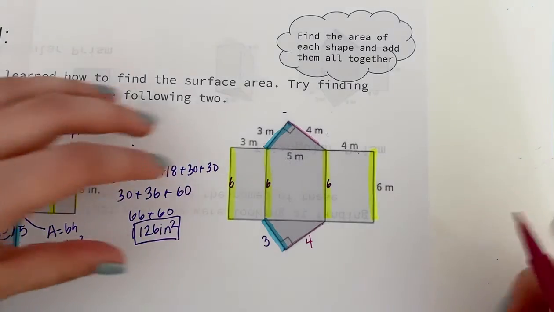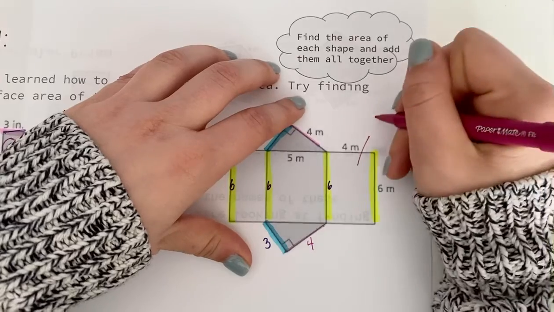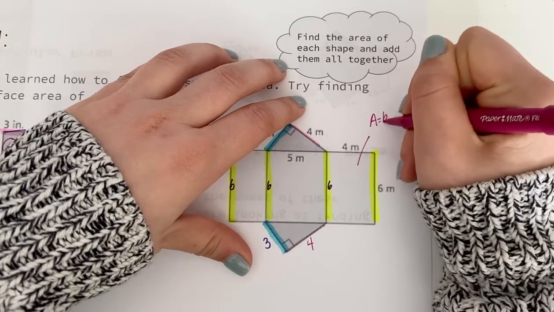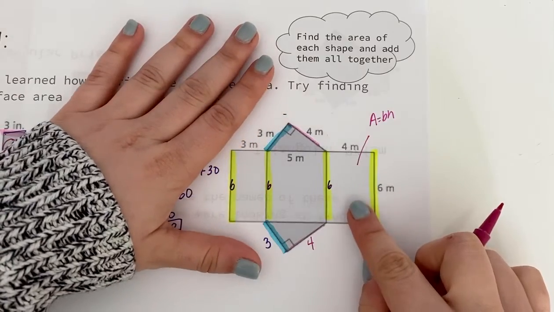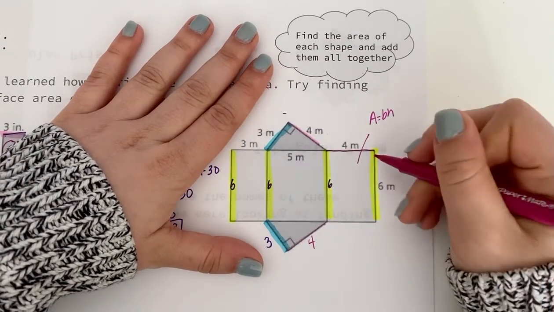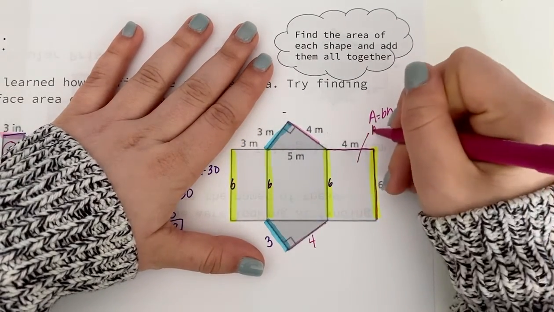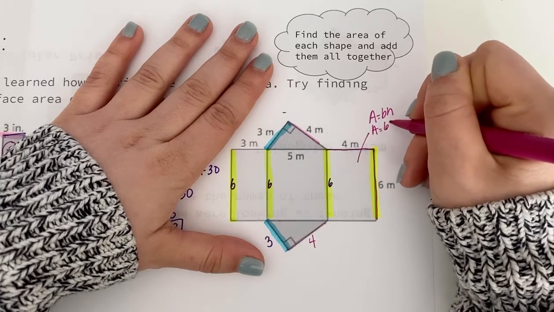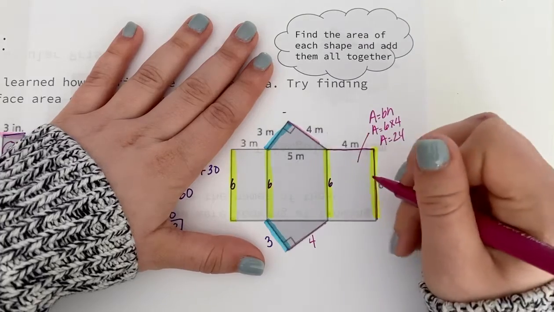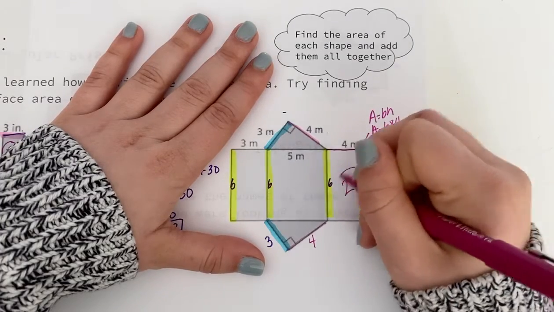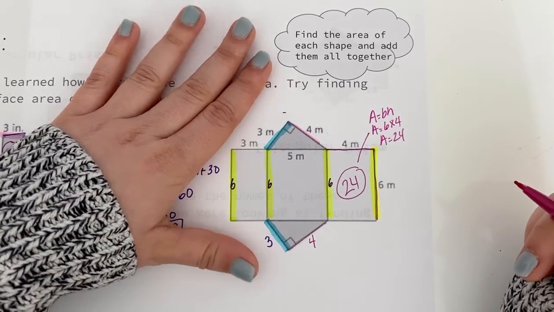Okay, great, so now let's go over it. So I'm gonna start here. Area equals base times height. So I'm gonna find the area of this rectangle here. So I'm doing 4 times 6. So area equals 4, oops, sorry, I wrote 6. 6 times 4, area equals 24. So I'm gonna write 24 in this rectangle and put it in a circle.